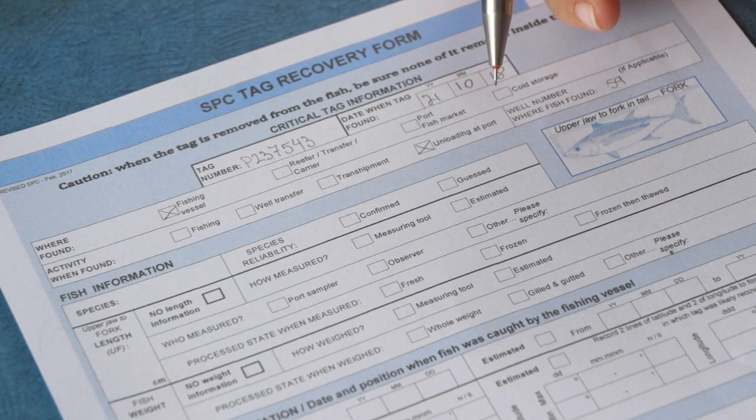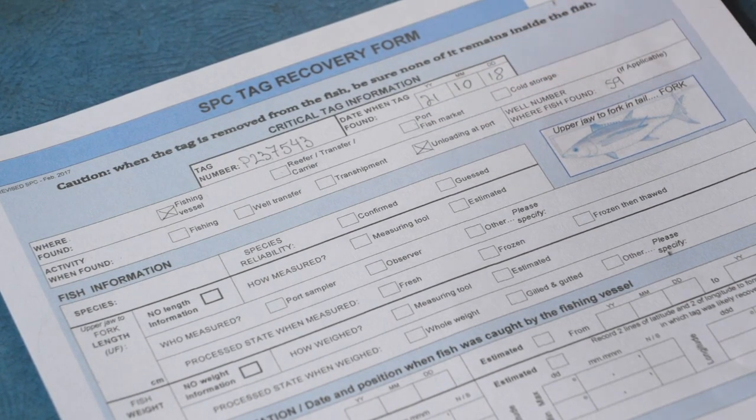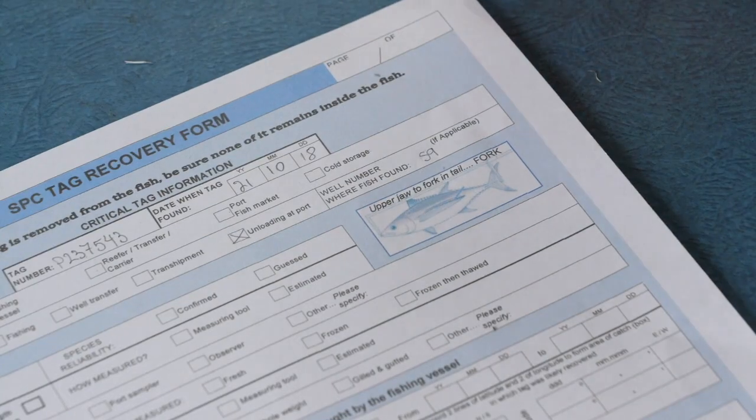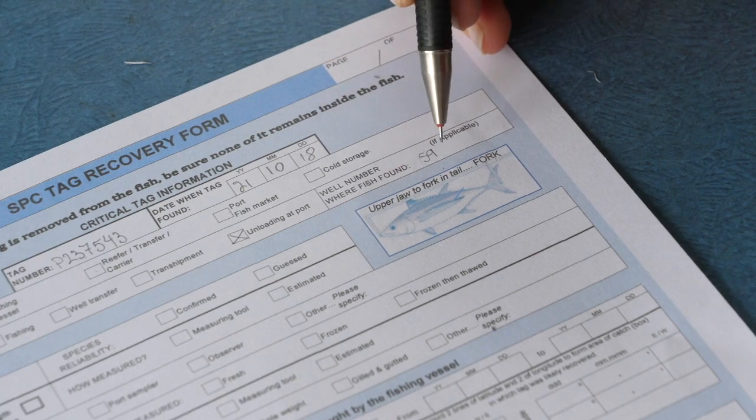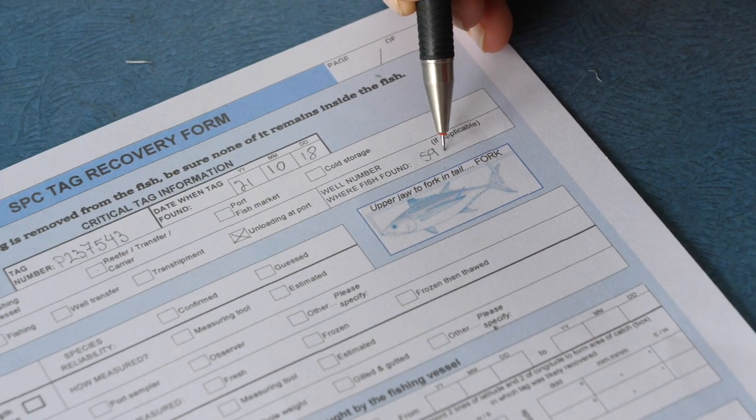The field, well number, where found. If the tagged fish was found in a well during a well transfer, during transshipment, or during unloading, note the number and position of the well. For example, starboard side well 9, S9.